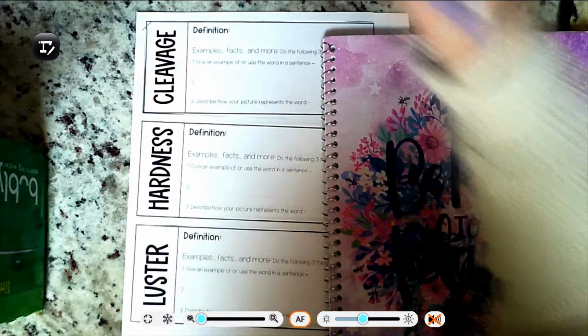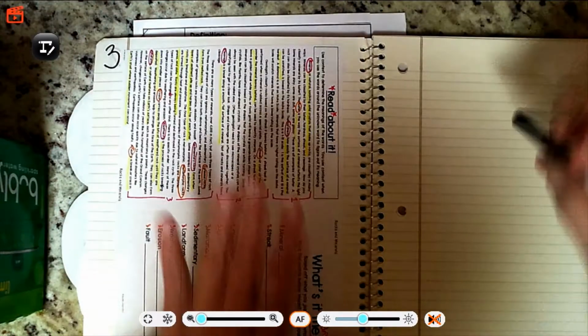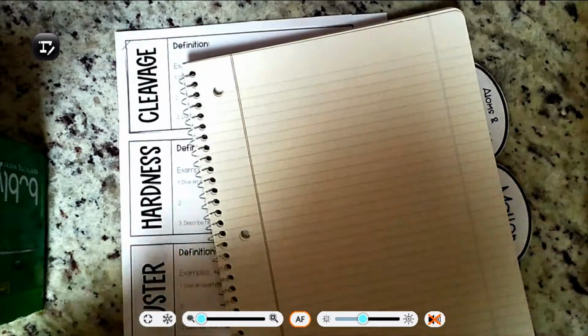Okay, so in this video, we are going to be working on page 4 of our unit. So that was page 3. We read and we answered definitions. So page 4.